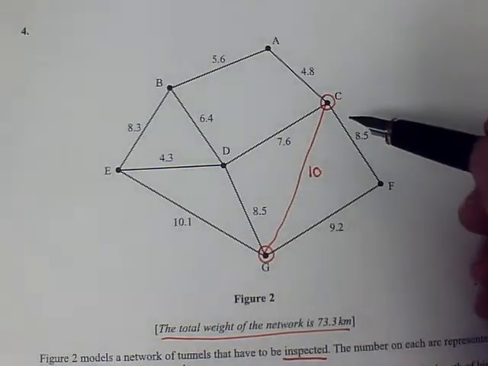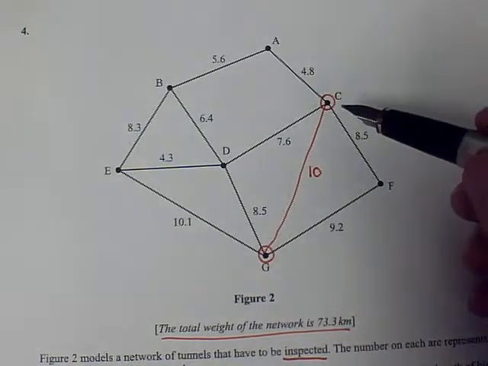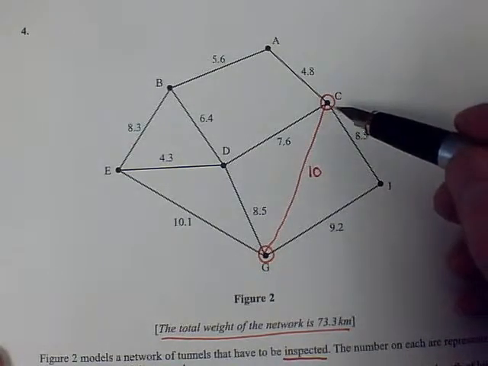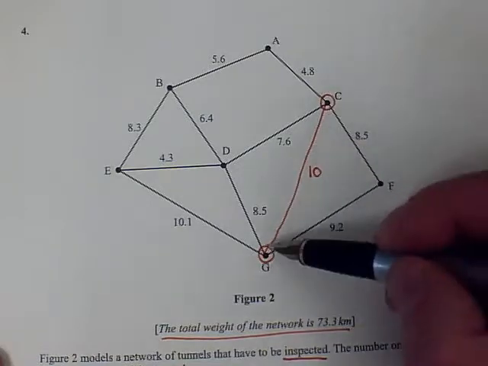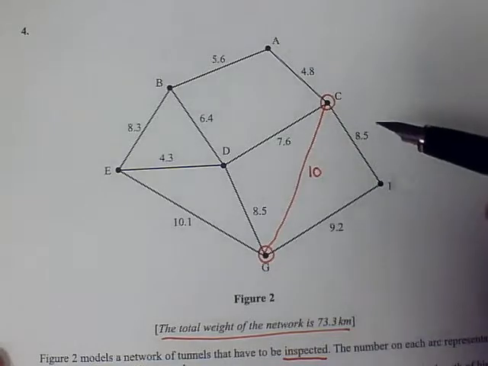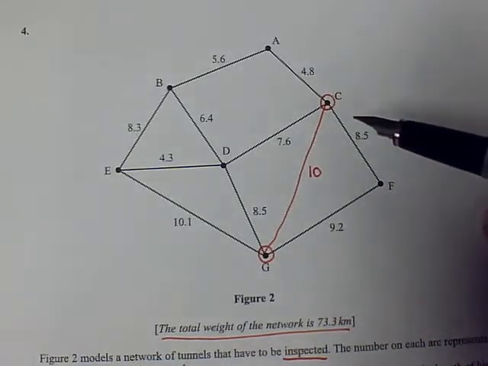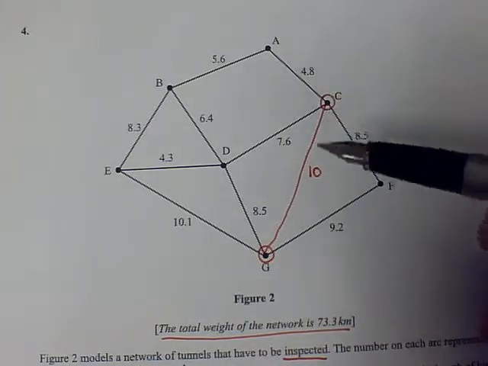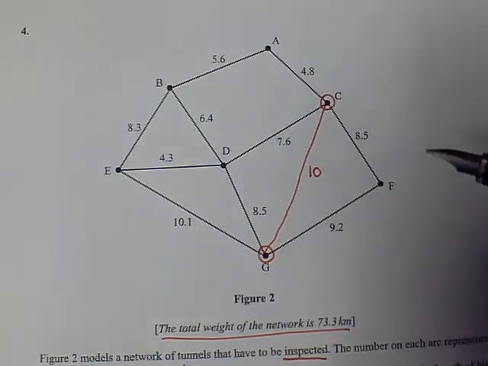So do I have to make them odd anymore? No, I don't. I do have to use this 10 from C to G. However, I don't have to make all the 4 original odd vertices even anymore. So I'm going to save on some of the work I had to do before.